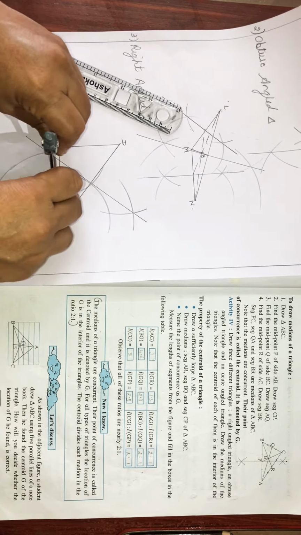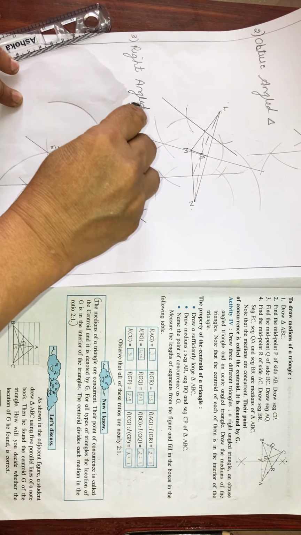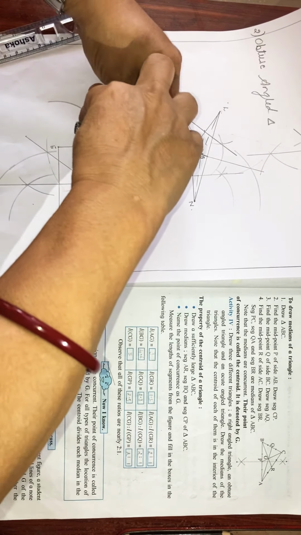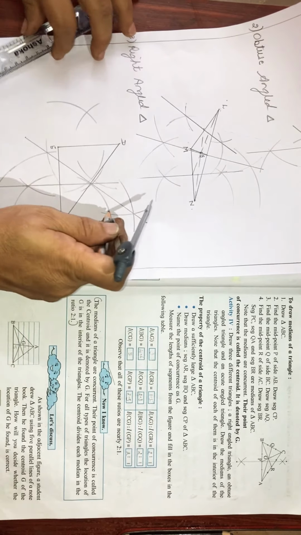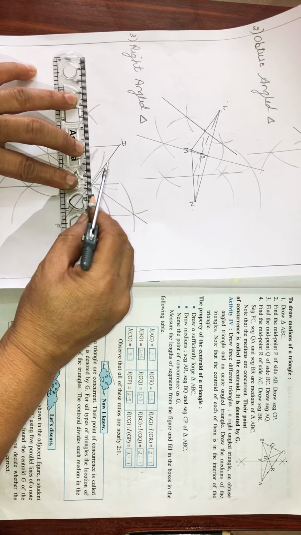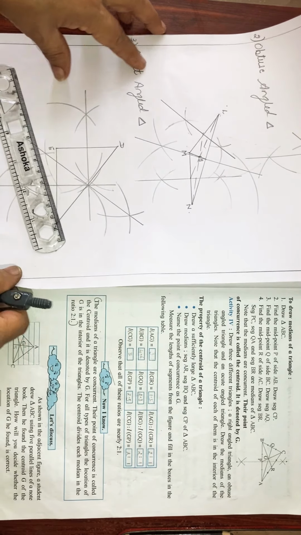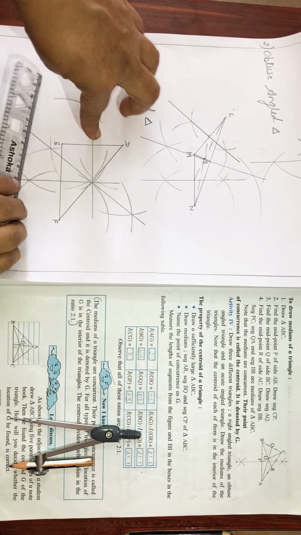Now for this segment, let's draw the perpendicular, greater than half. One arc here, another arc here. We'll extend this as it is not cutting here. So here, extend this and extend this. Now you can see here, you can join this. Yeah, let's join this segment here. Now let us draw the perpendicular bisectors of all these three.